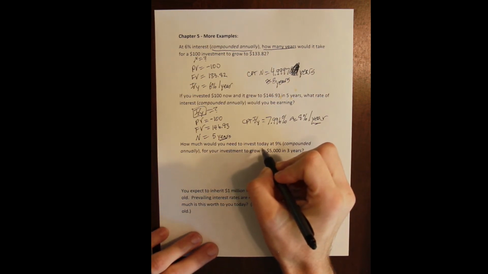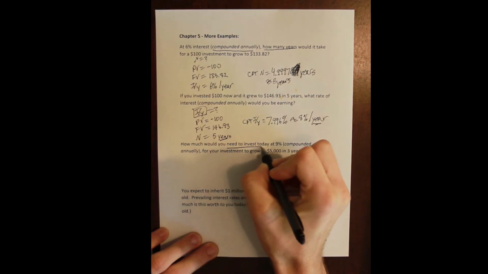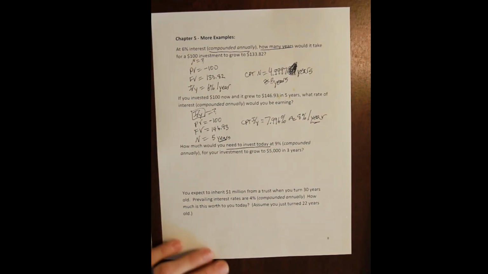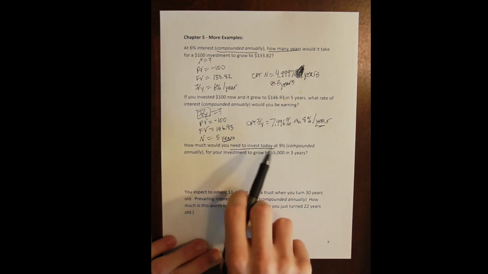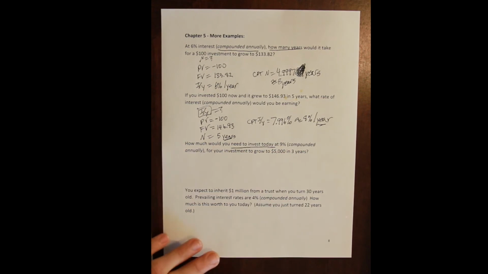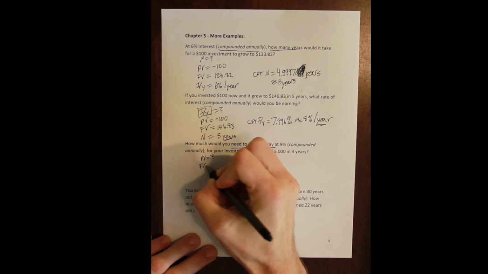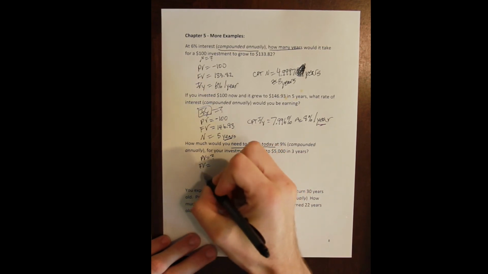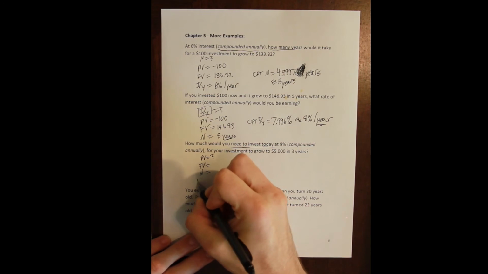Again, the keywords we're looking for to determine whether we have a present value or future value problem is something like this. How much do I need to invest today? That's telling me I want to determine what my present value is in order for me to get to the future value in 3 years. So I have a present value problem. That means I need to know the future value of the account, the length of time, the number of periods the account is in existence, and the IY, the interest rate that the account is going to earn.